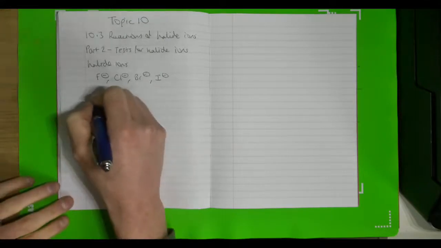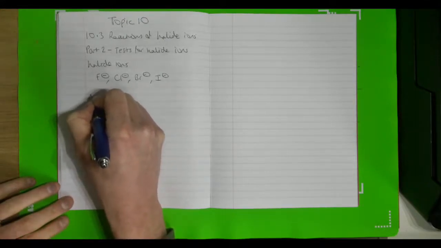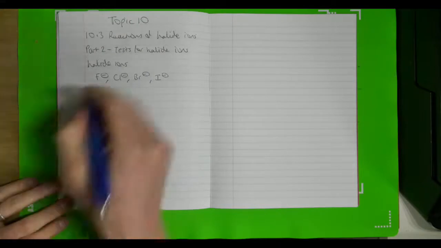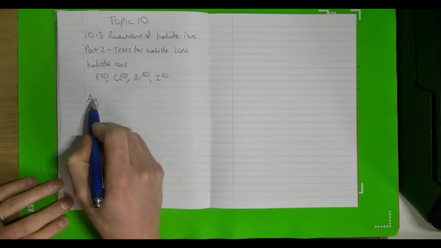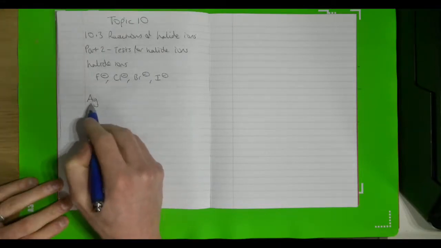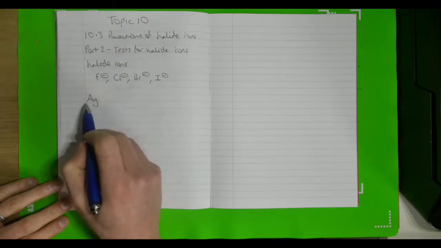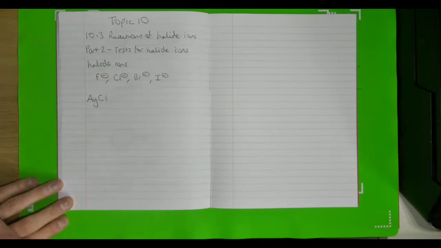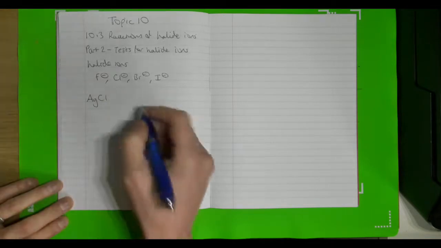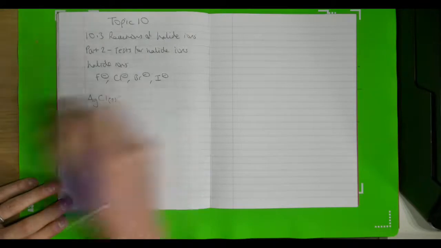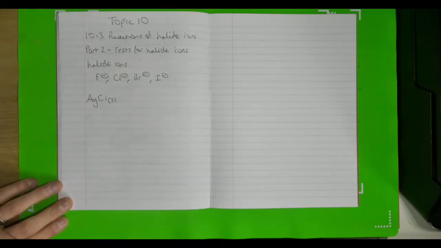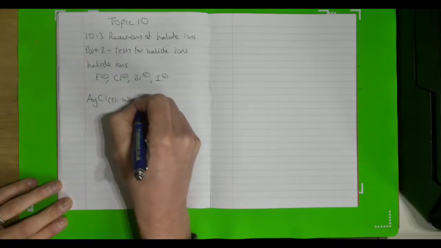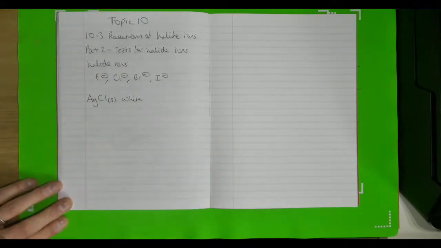Okay, so you know that the chemical symbol of silver on the periodic table is Ag, and silver forms positive ions, so 1 plus ions. Chloride ions are minus, so therefore the chemical formula of silver chloride is AgCl. Now, silver chloride is an insoluble substance, so I'm going to put the state symbol solid there. It's insoluble, so it will be a solid if you were to add that to water, and that would be white. That's a white solid, silver chloride.